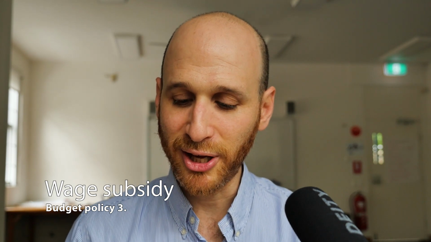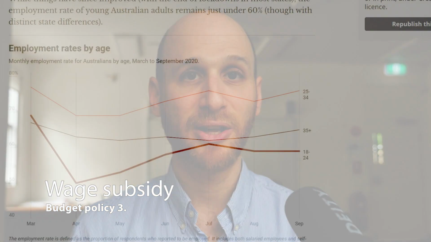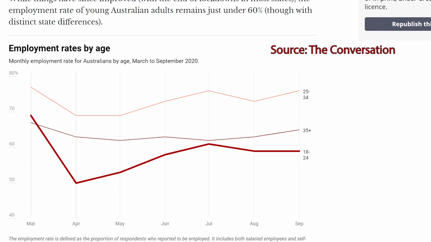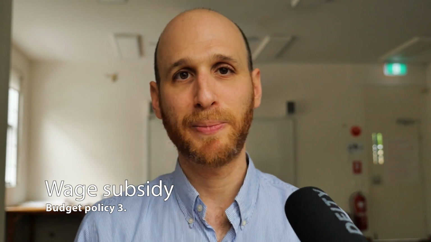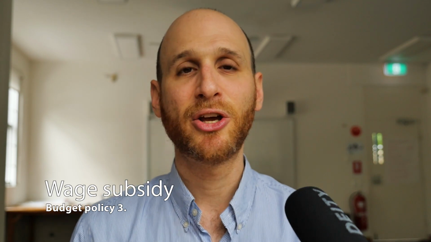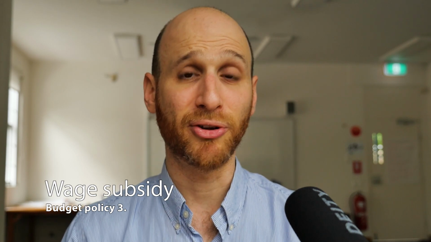So if we look at the situation in terms of COVID-19, young Australians have been particularly hard hit in terms of employment. If we look at the figures, in September, employment rates for people aged 18 to 24 were the lowest for all age groups. You can see that in this chart, and this will be linked in the description. So to try and address this situation, the government is going to pay employers a subsidy to try and encourage them to make it easier for them to hire workers.